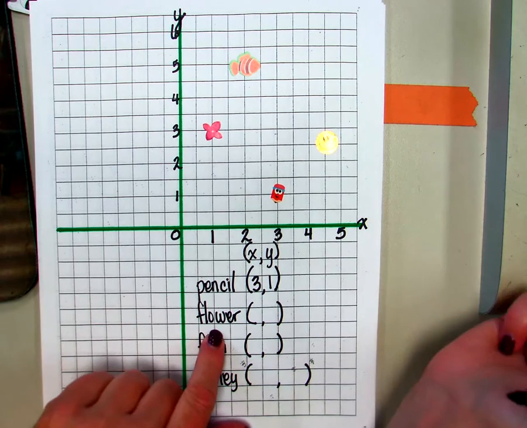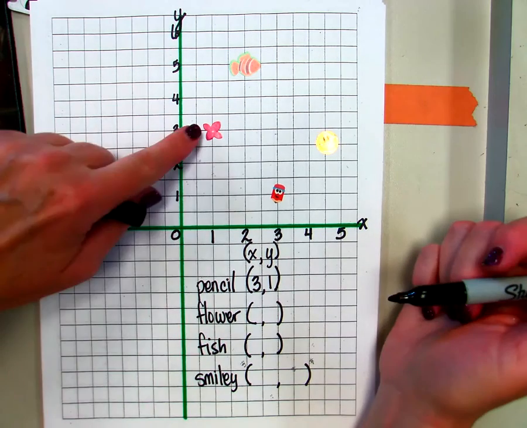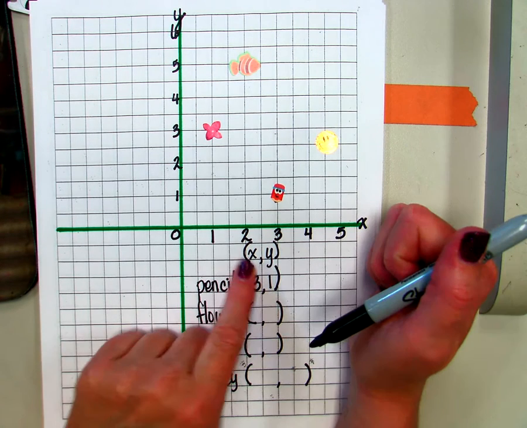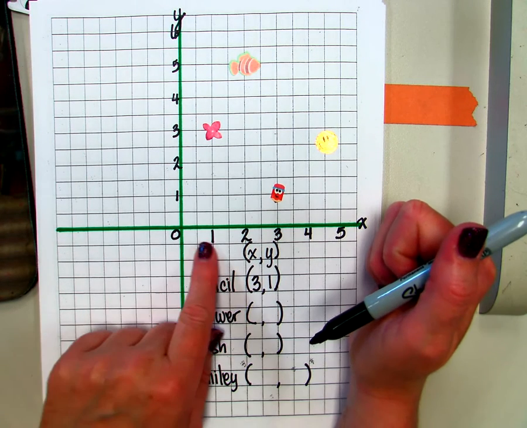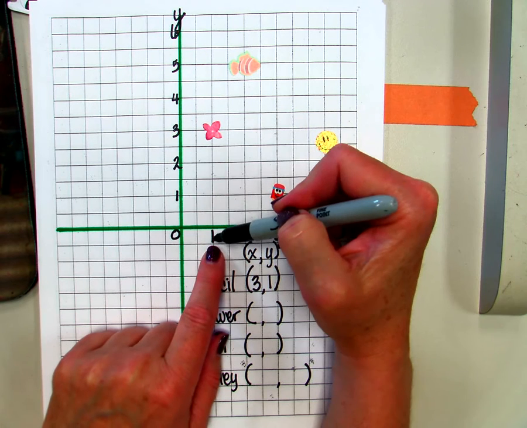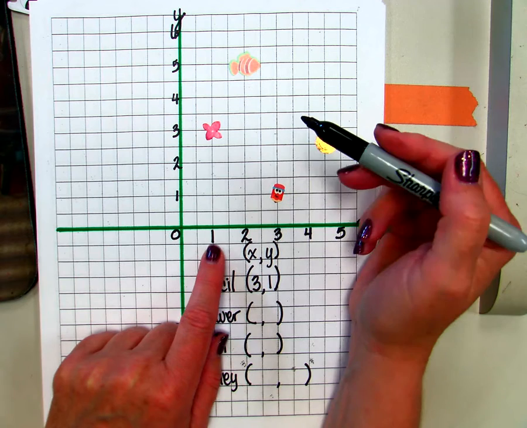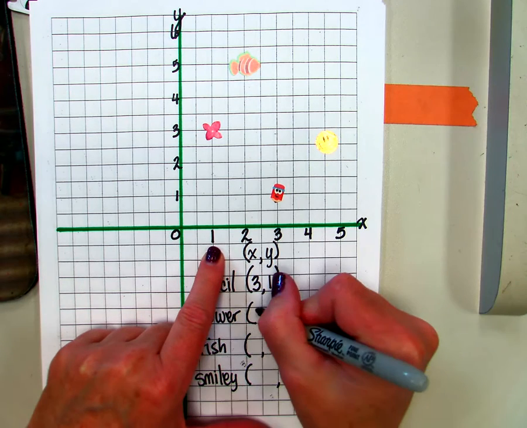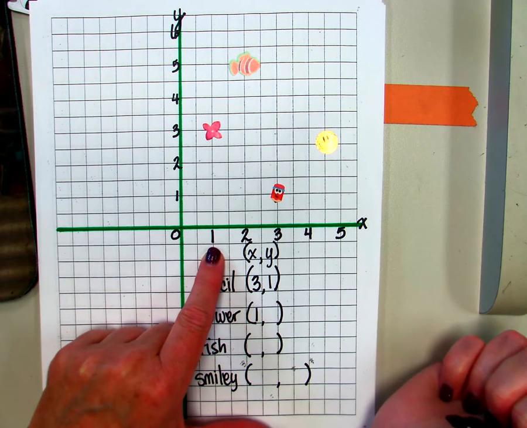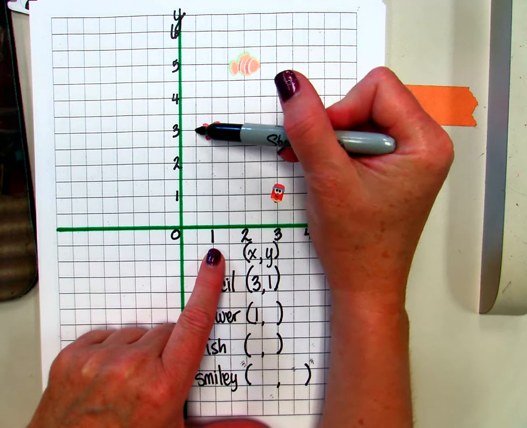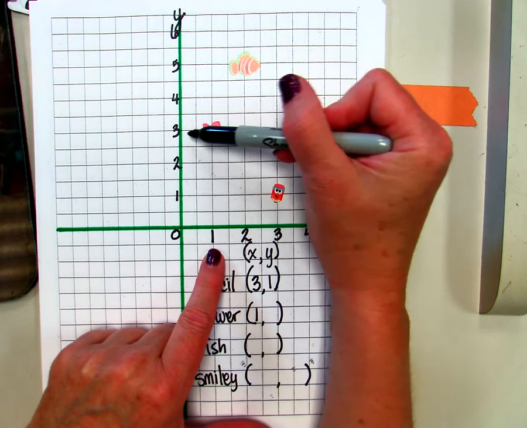All right, it's my shiny smiley. So let's try the flower. See my flower right here? So the first thing is what? My X number. So I need to start at the origin, come over and see that this 1 lines up with my flower. See how that works? So 1 is my X number, and I'm going to go all the way up to the flower and then come straight across. And what is that?